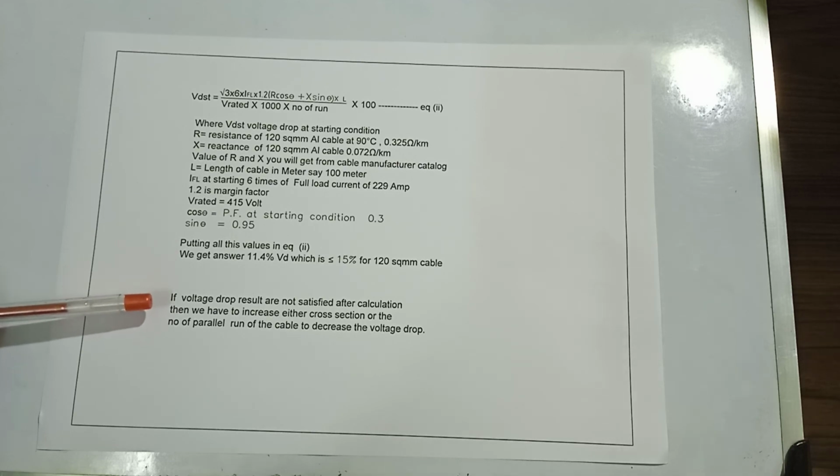If voltage drop results are not satisfied after calculation, then we have to increase either the cross section or the number of parallel runs of the cable to decrease the voltage drop.